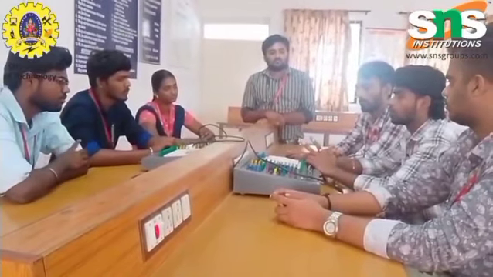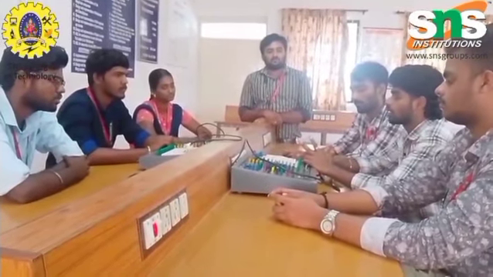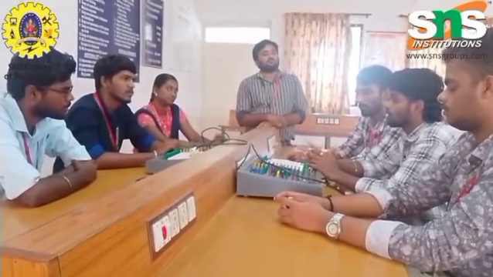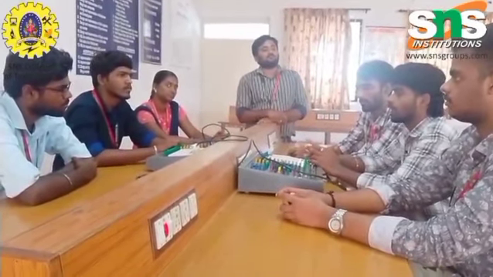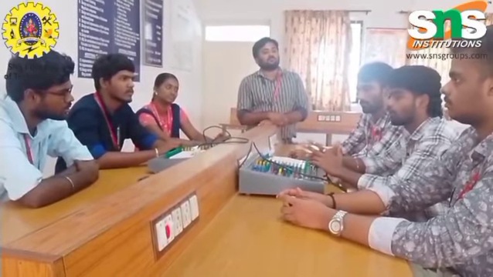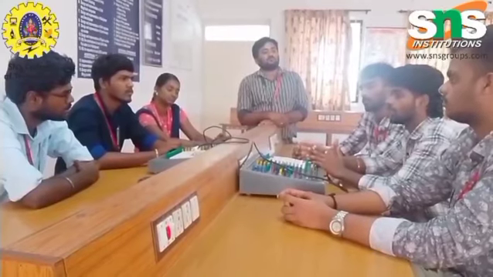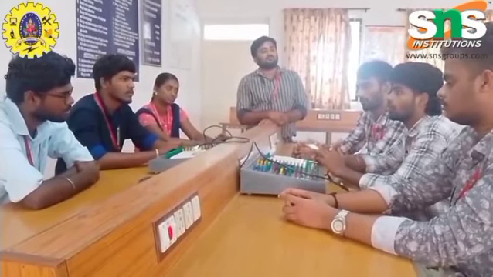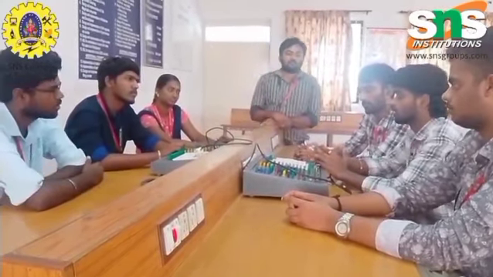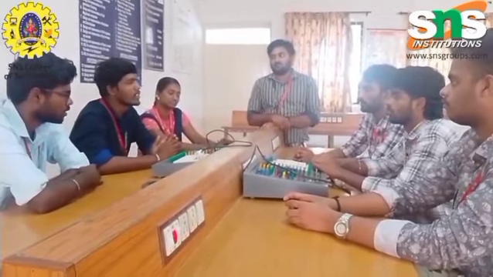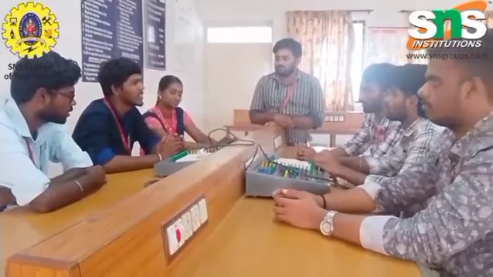Alternatively, you can use a real ECG monitoring device or data from a biomedical signal acquisition system like NI DAQ or BIOPAC, which provide live ECG signals. Okay, then now we are going to see the result and analyze.